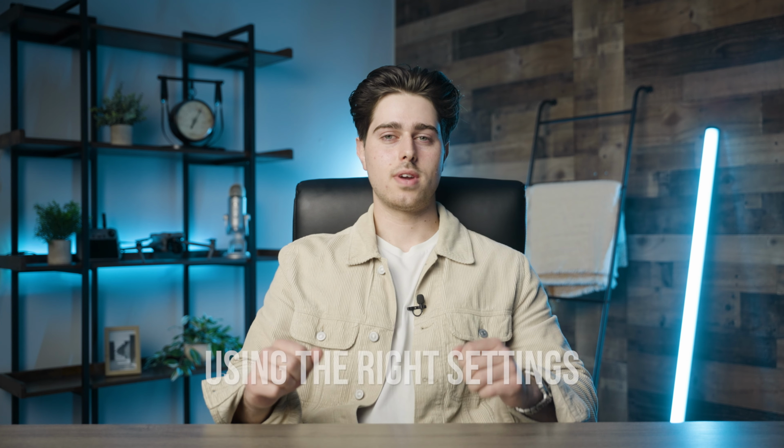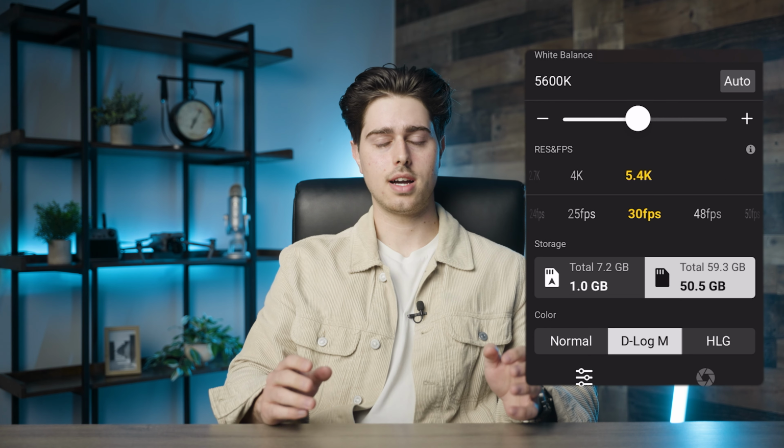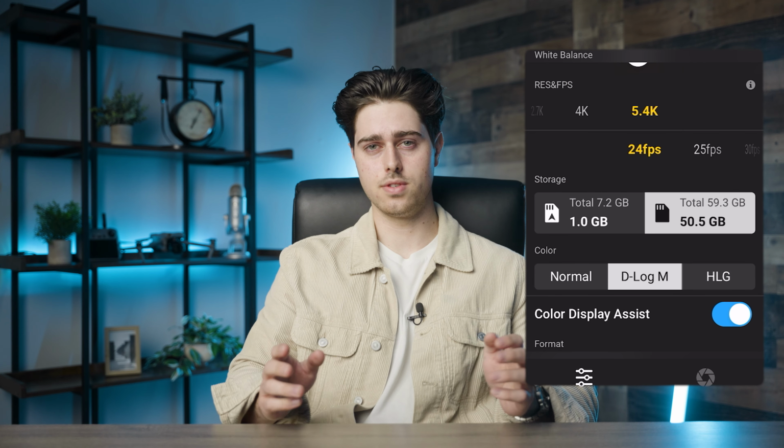First up is using the right settings. The foundation of captivating drone footage lies in using the right camera settings. Start by making sure you're shooting in manual mode to have full control over your exposure settings. Next, make sure you're shooting the highest resolution possible for maximum quality. Also, if you want to get the best results once you get into editing, make sure to shoot in log format if your drone supports it.